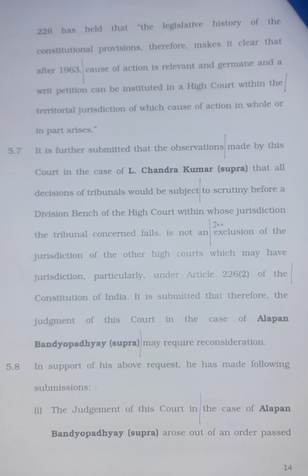It is submitted that, therefore, the judgment of this court in the case of Alapan Bandyopadhyay Supra may require reconsideration. In support of his above request, he has made following submissions.